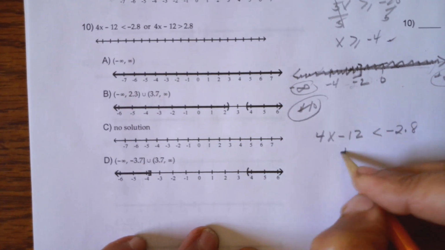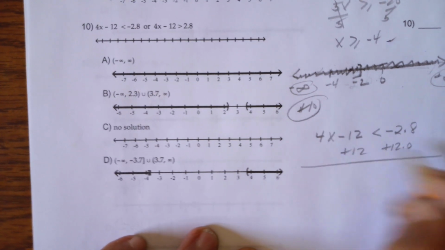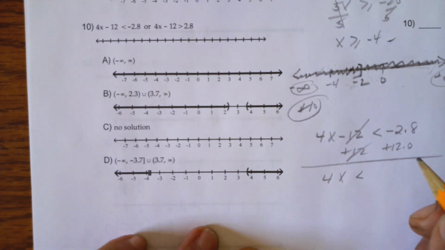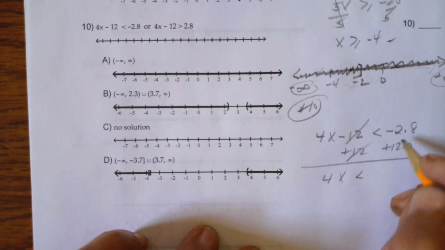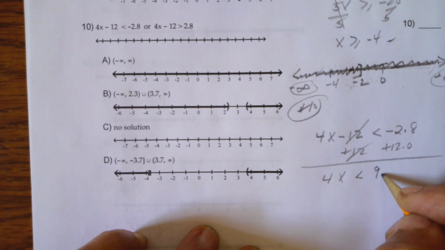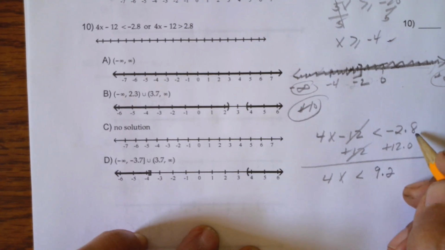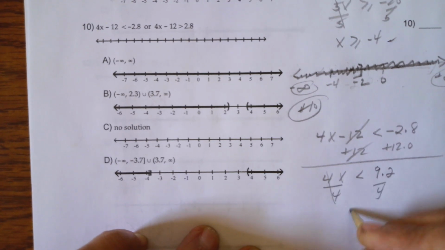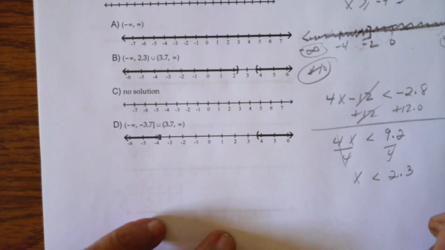I'm going to add 12 to both sides, and these cancel out. 4x less than 12 minus 2.8, which is 9.2. You're dividing through by 4. x is less than 2.3.